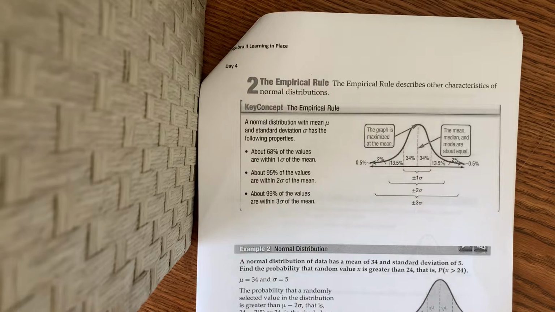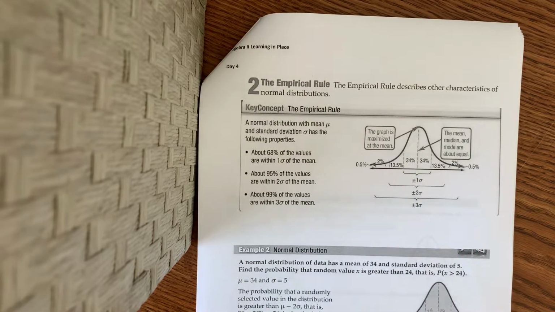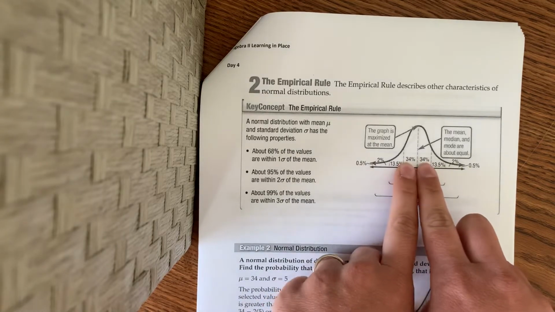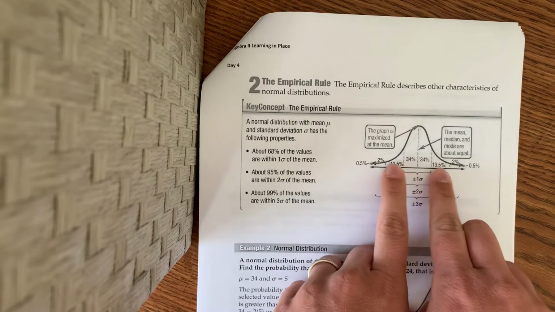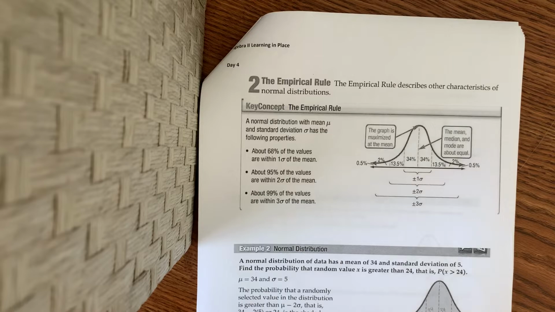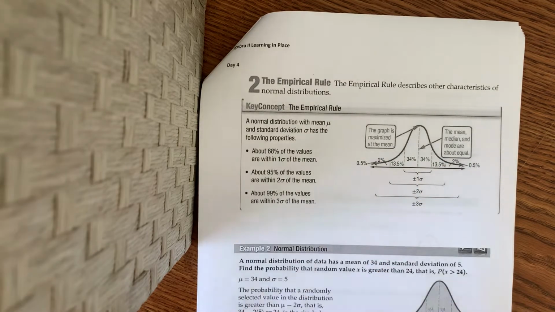We can talk about what that means, but if you were taking the SOL, these numbers are not on your formula sheet. So you would have to memorize 34, 13.5, 2, and 0.5. If you've taken psychology, you might have used a bell curve like this with slightly different numbers in here. But that's what the Norfolk packet has, so that's what we're going to do.